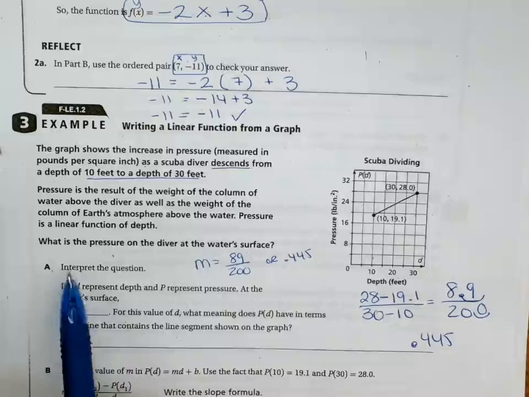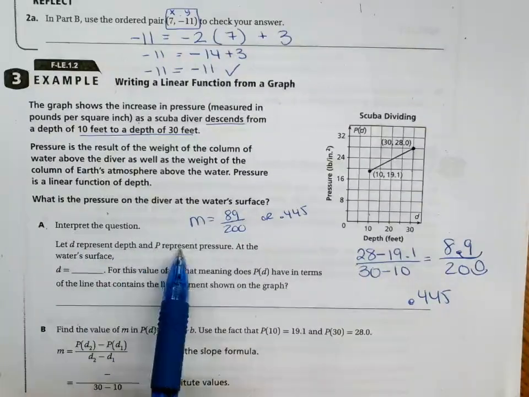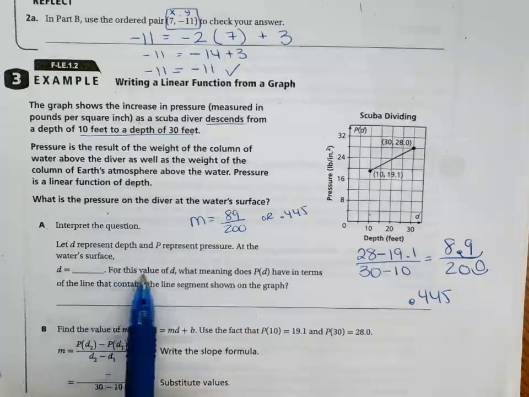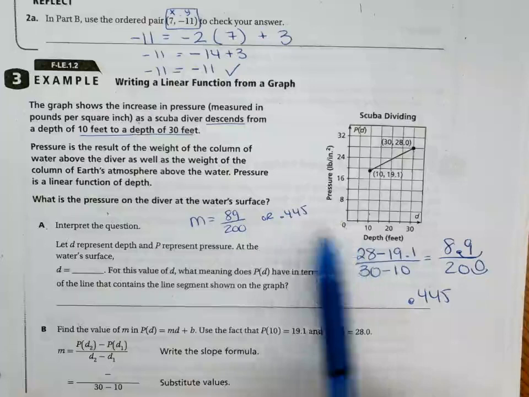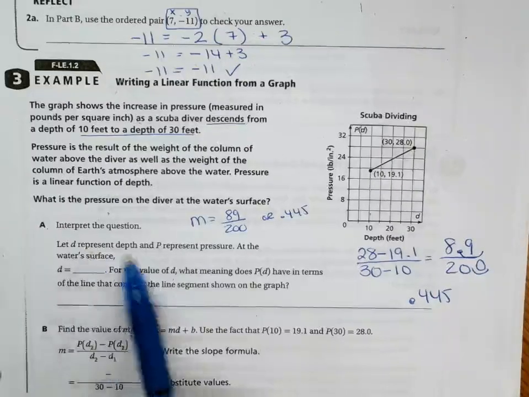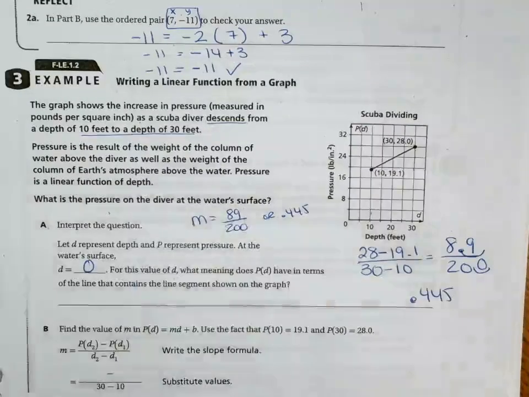All right, so what do they want us to do? They want us to interpret the question. Let D represent the depth and P the pressure at the water surface. D equals blank. For this value of D, what are they doing? Represent the depth. Oh, if you're at the surface, what depth are you at? If you're at the surface it's 0, right? D equals 0.